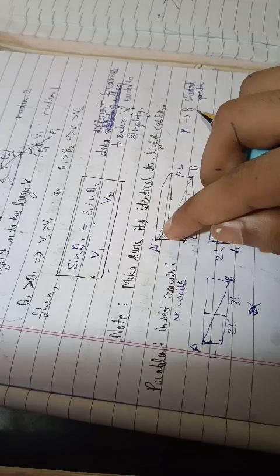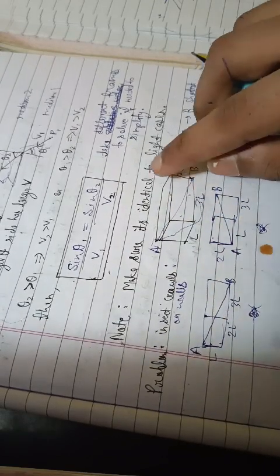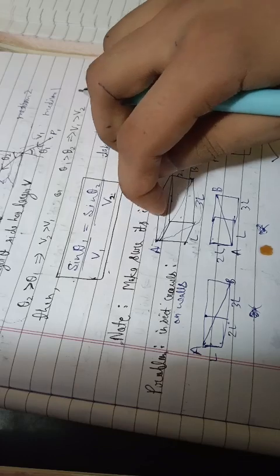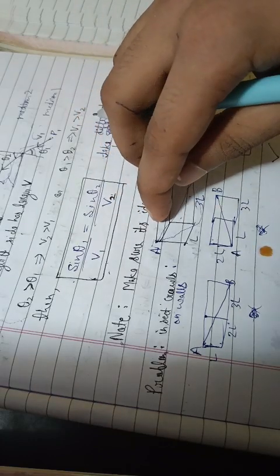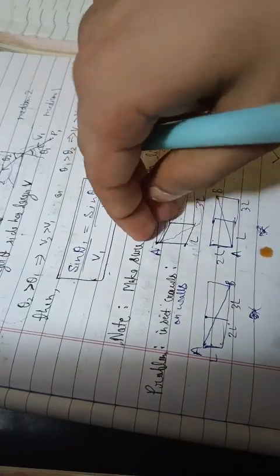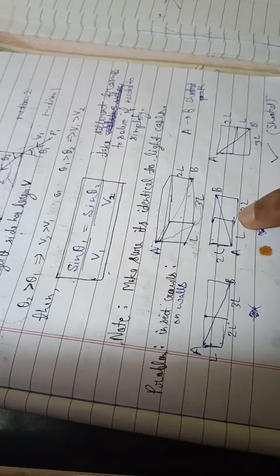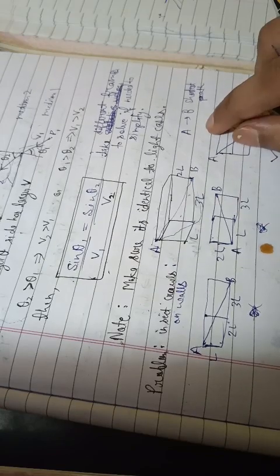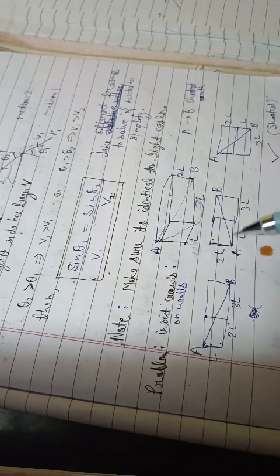Like if I open it this way, we will get this figure, and if I open the walls this way and put it down, it becomes this. And similarly we can open it in different ways and we get different paths.